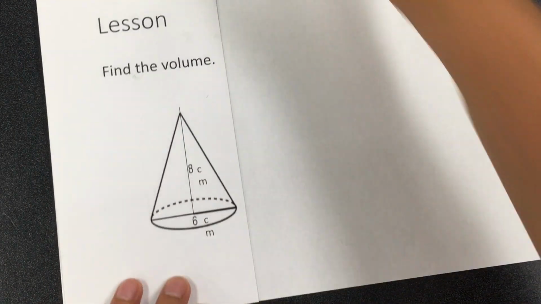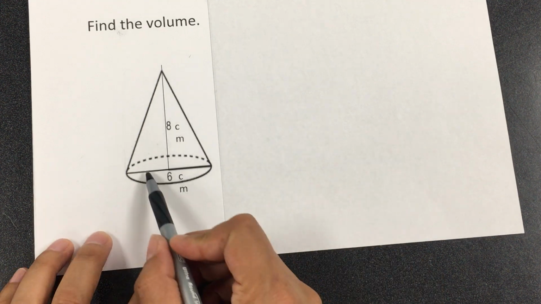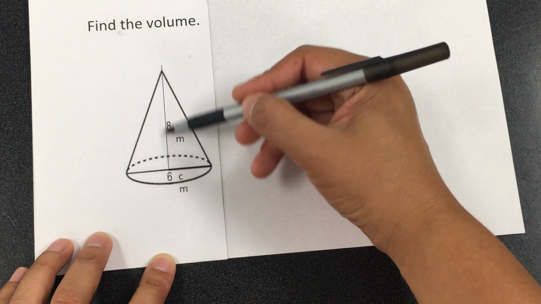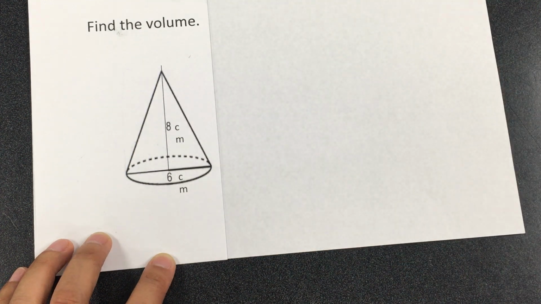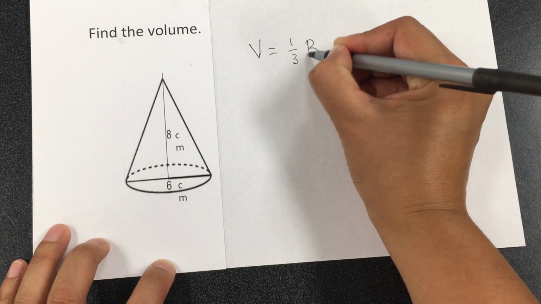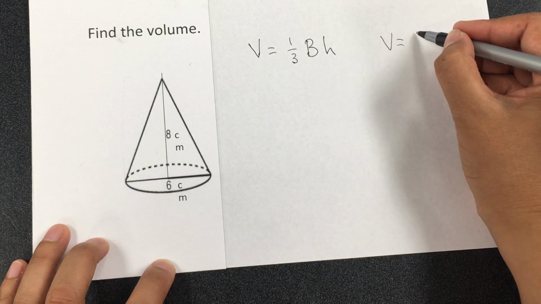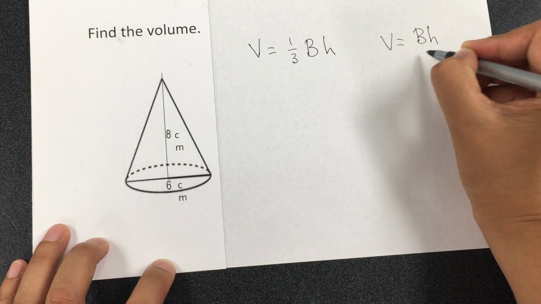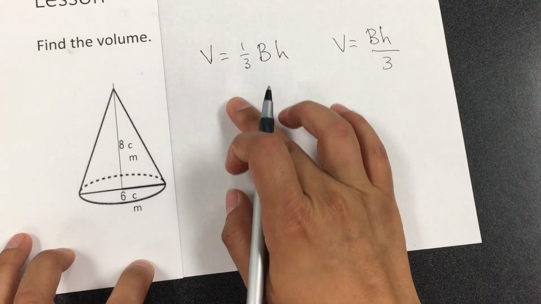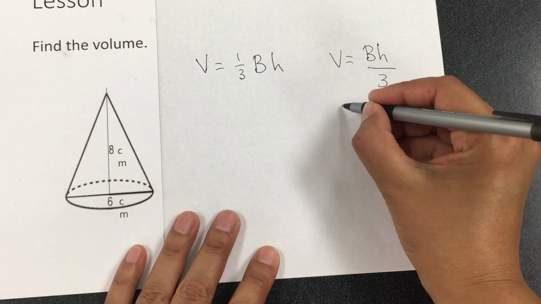And so here we have a cone. It says that the diameter is 6, that the height of the cone is 8. So the volume is going to be 1/3 the area of the base times the height, or volume equals the area of the base times the height divided by 3. Okay, let me work with this one, and then I'll come back to this one, because I know that you will see this and it's good to see the difference.